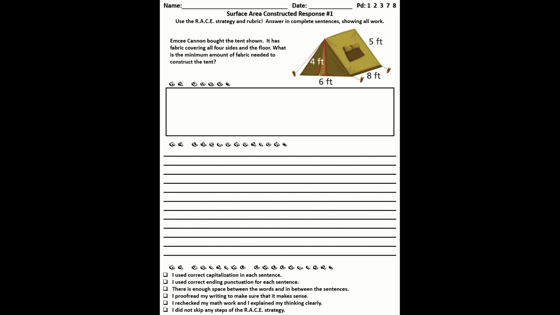But let's look at the RACE strategy. The R and the A is for restating and answering. Well, I can't restate and answer until I complete part C, which is for calculating. So I'm going to go ahead and start my work so that I have something to restate and answer. So seeing that this is a triangular prism, I'm going to draw a net of this shape. And remember, your net does not have to be perfect. You just try your best.